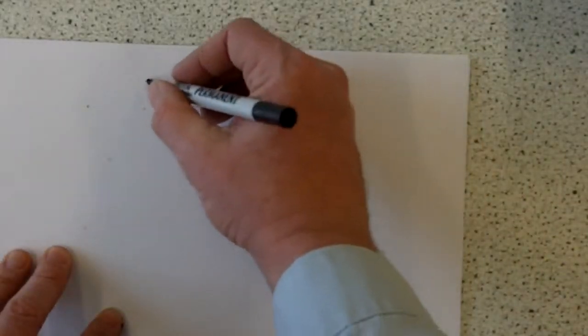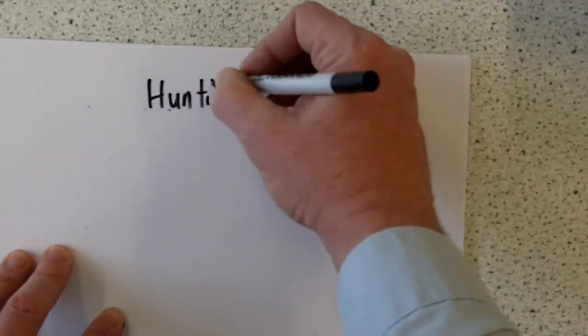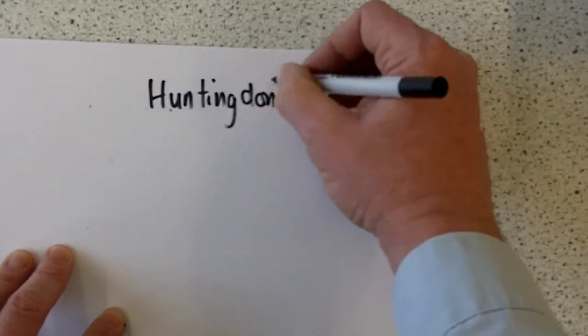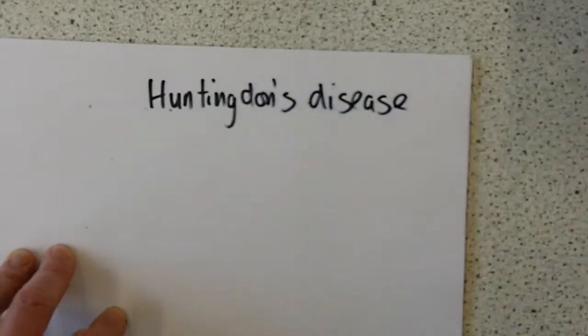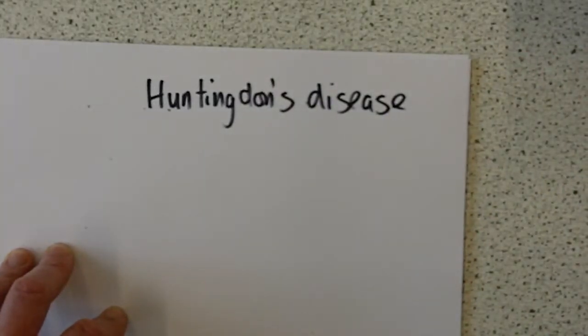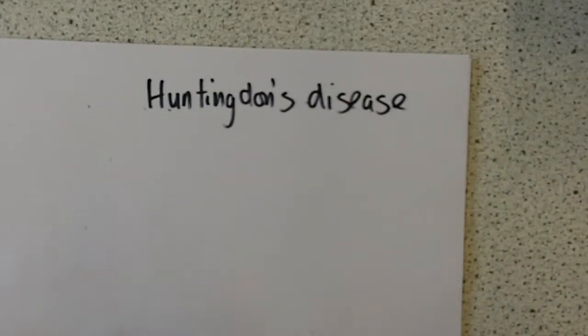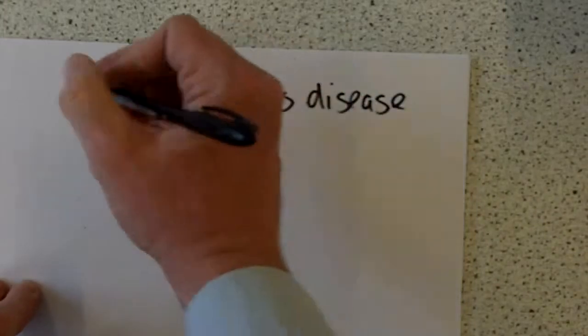So let's have a look then at my second genetic disorder, which is Huntington's disease or disorder. So in this case, in Huntington's, Huntington's is a faulty allele which is dominant.